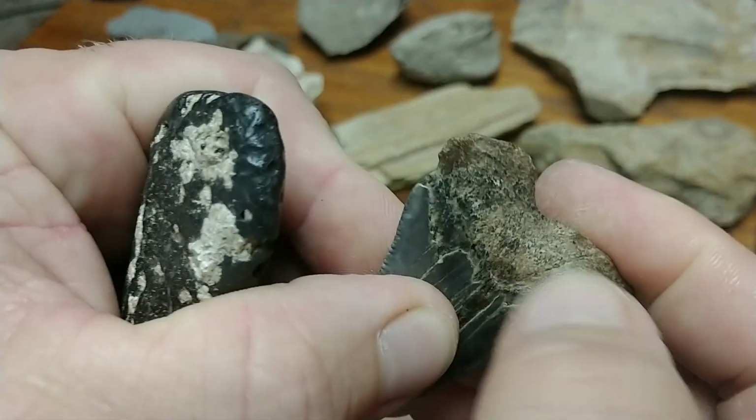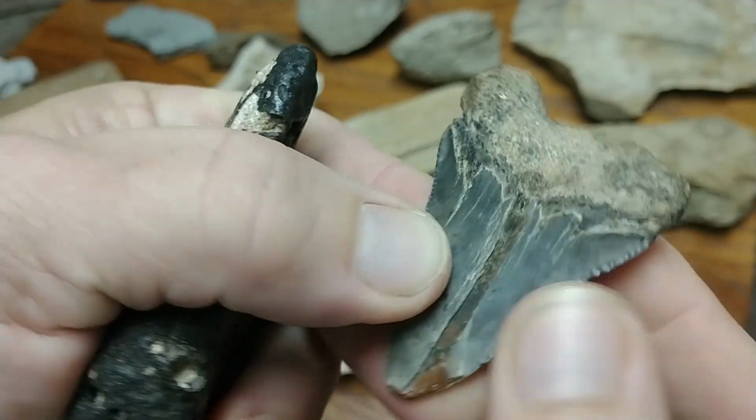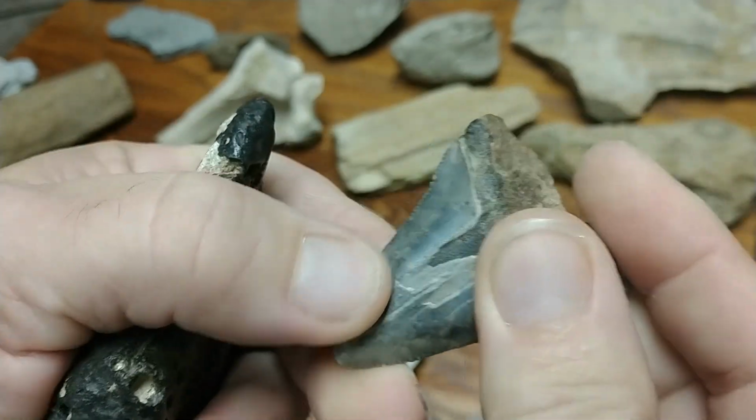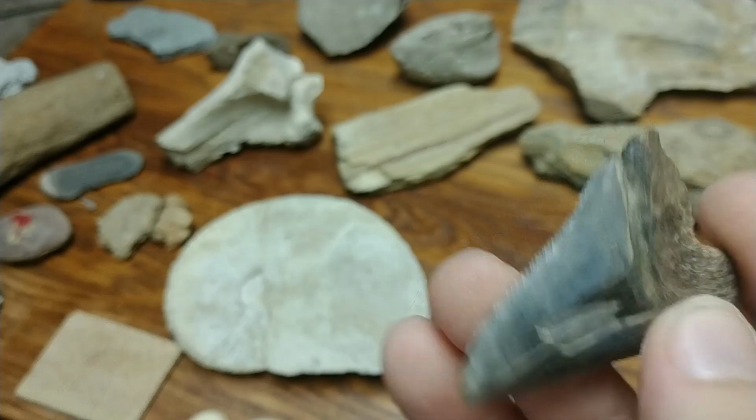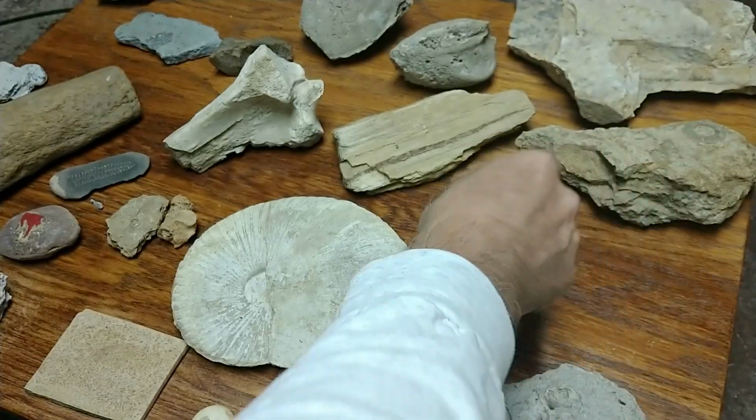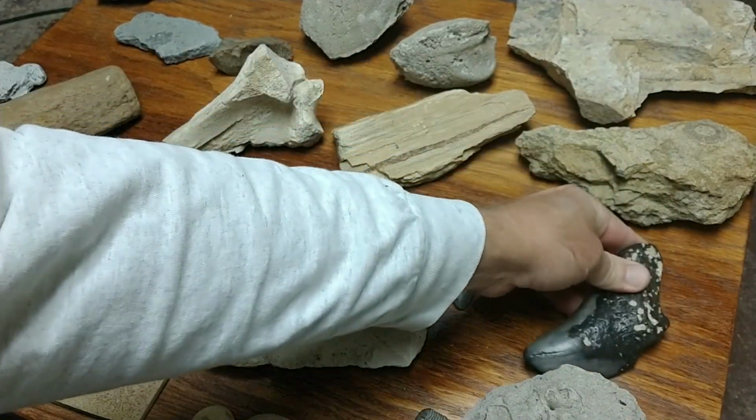You can tell that that's rock, but it still has kind of a texture of the outside still intact. So that was fun to find.